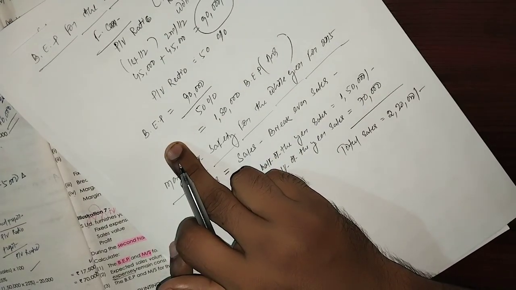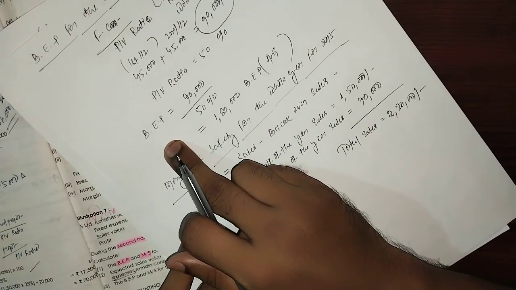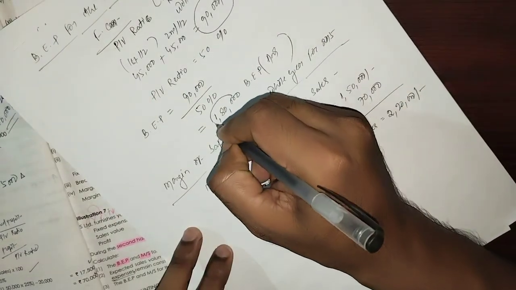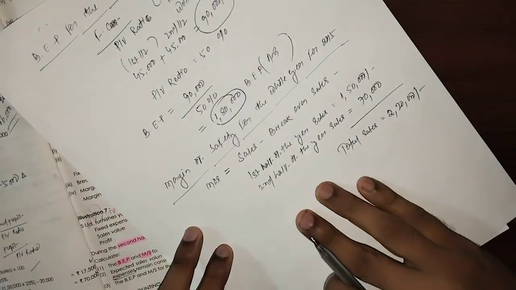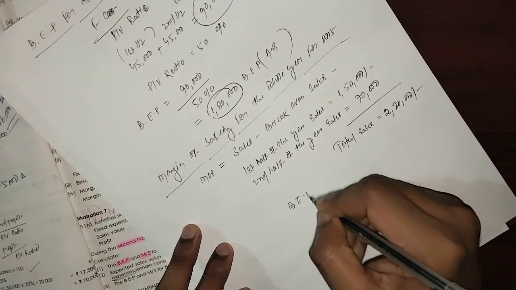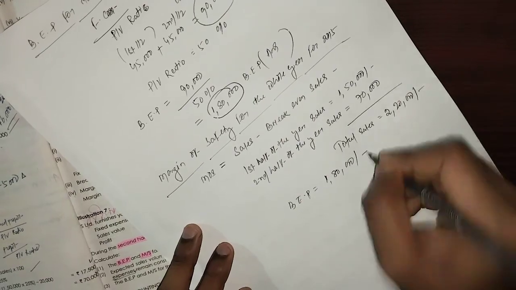नाउ ब्रेक इवन सेल्स कितना होगा? As you know that break even sales, or you can say break even point for the whole year of 2015 is 1,80,000, right? So BEP is equal to 1,80,000.